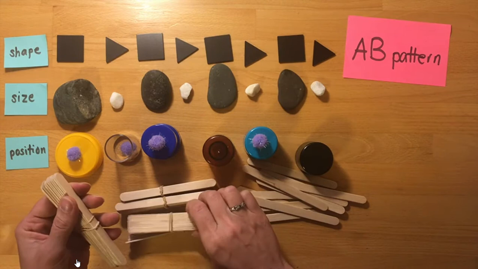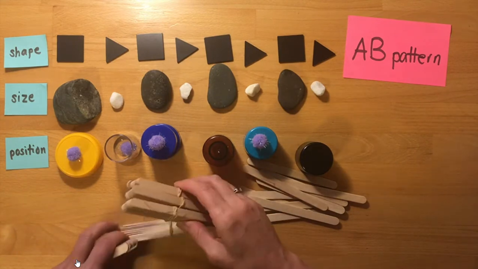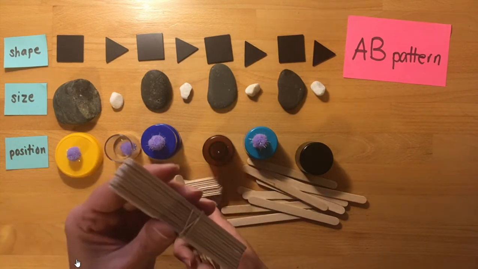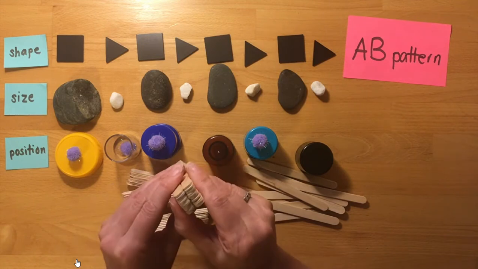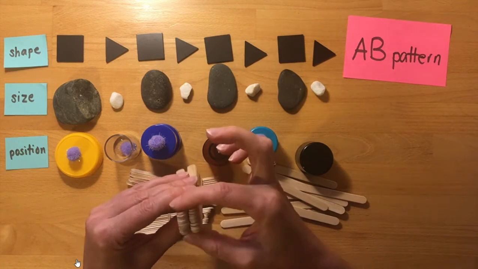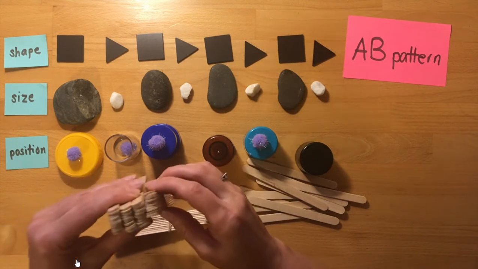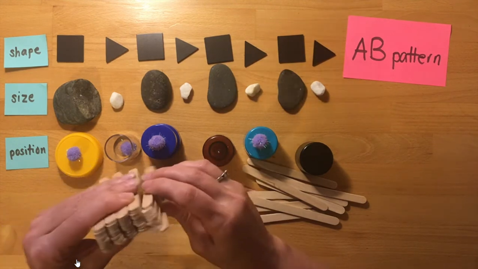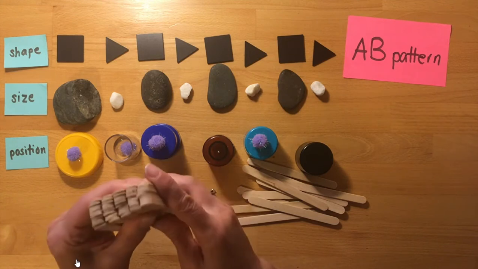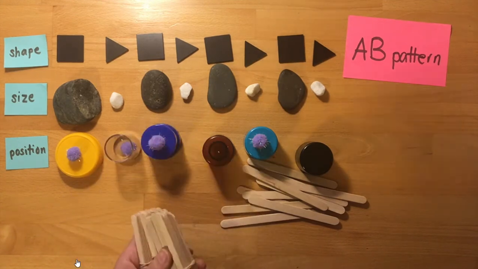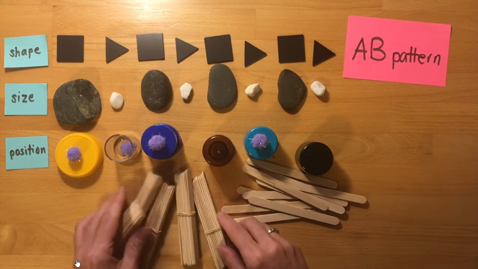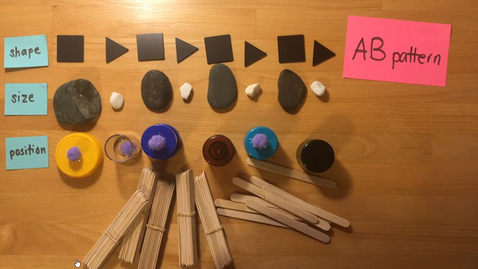I could count all of these, or I could pick them up, and because I know this is 10, if I stack them like this, I can say, yep, they're the same width, and this one's the same width, and this one is also the same width, and this one's also the same width. So I'm pretty confident that they're all bundles of 10. And so I wonder if we could use these to make a pattern somehow. What would you make?